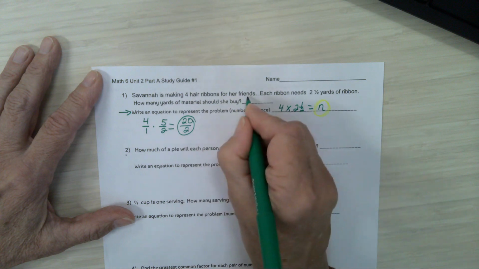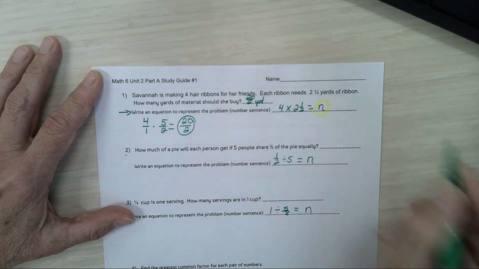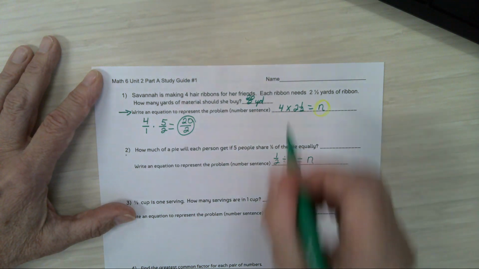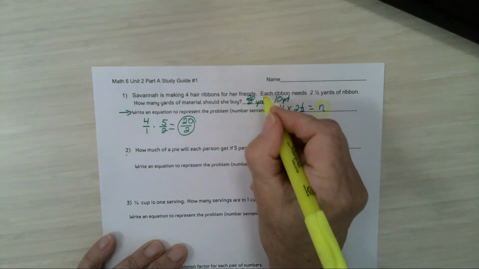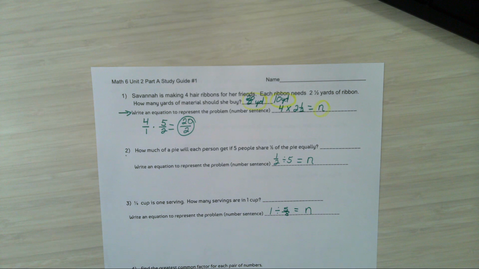You could say 20 over 2 yards. But what's a better answer than 20 over 2 yards? Yes, 10 yards. Both of those would be correct because it didn't say you had to simplify. However, I do like 10 yards the best. Are there any questions on how to do problem number 1?